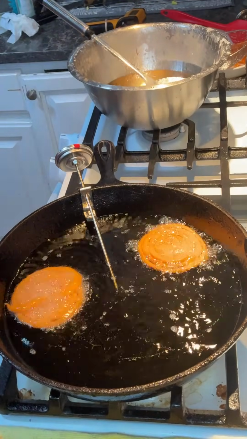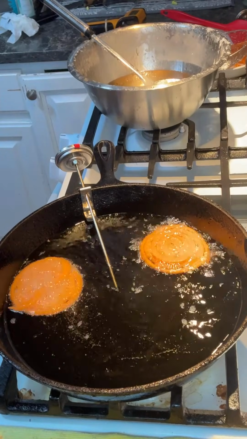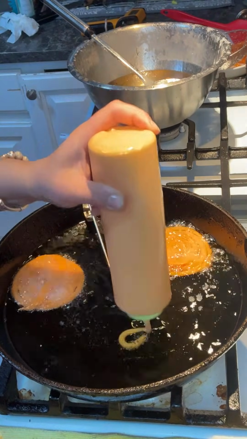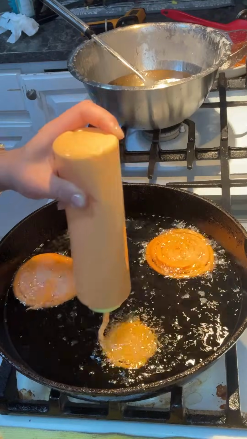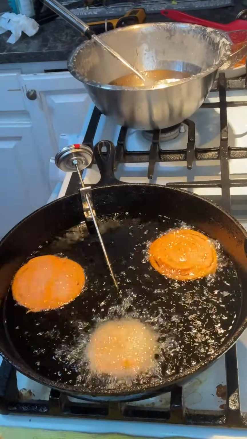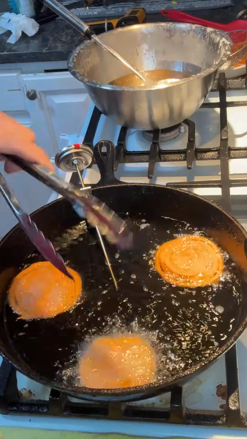So you'll be cooking one side and then dipping in the syrup on the other side. So I think I'll just do one more, and I might have to fill up my syrup batter bottle. Yeah, it's already running out. I feel like I had some in there, but it looks like it's not. So this is no good. I'll get this out of here.